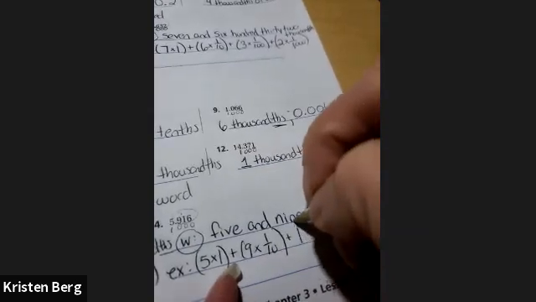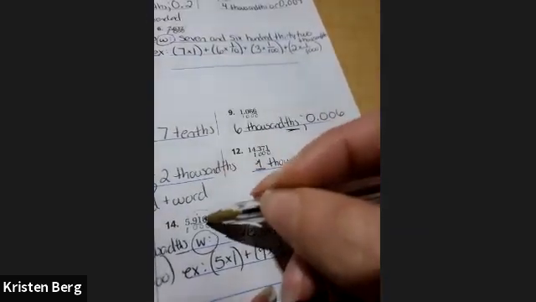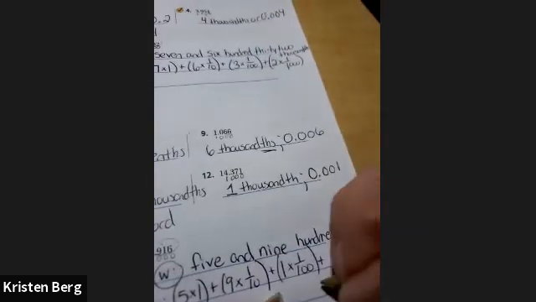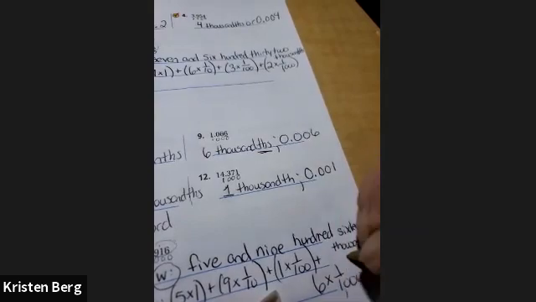So then you say 1 is the digit, and you times it in 1 over 100. And then plus, and then it is a 6 in the thousandths. So you go 6 times 1 over 1,000. And that is the end of that one.